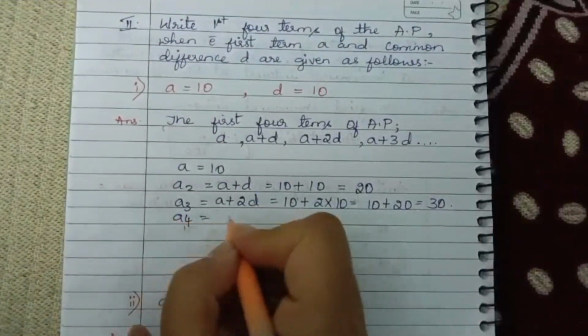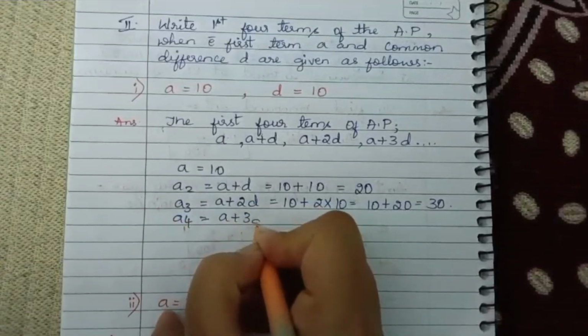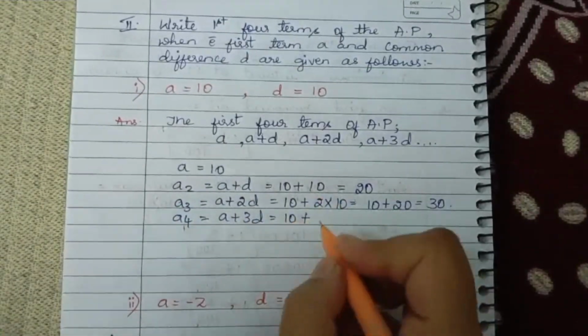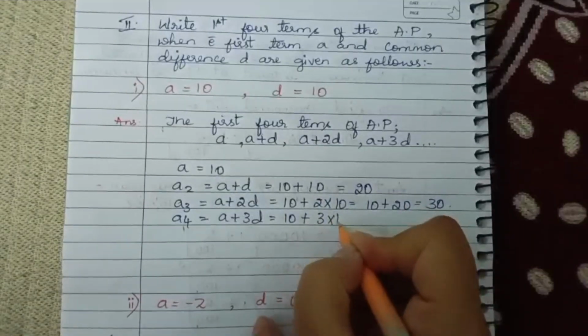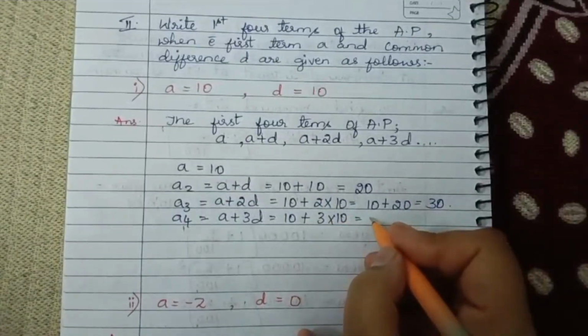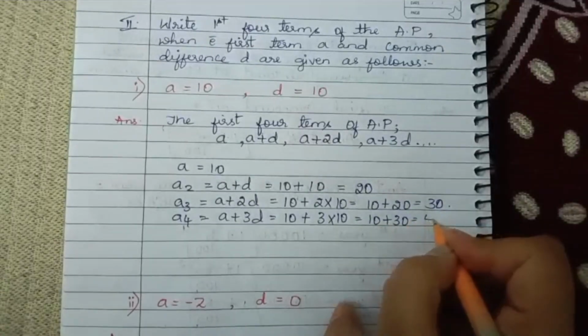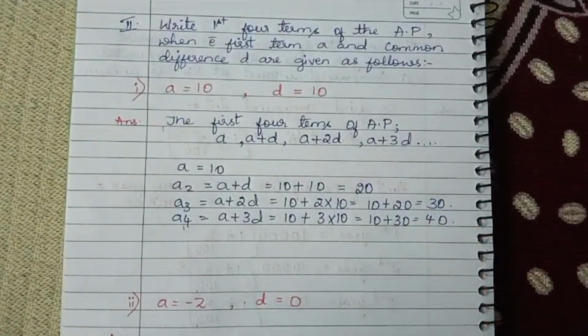Again A4 is A plus 3D. A is 10 plus 3 into 10. 10 plus 3 tens are 30 and 10 plus 30 is 40.